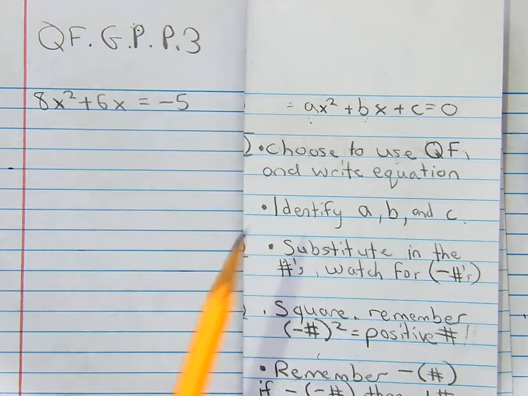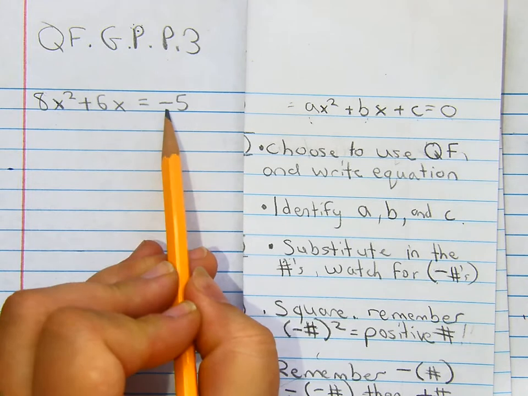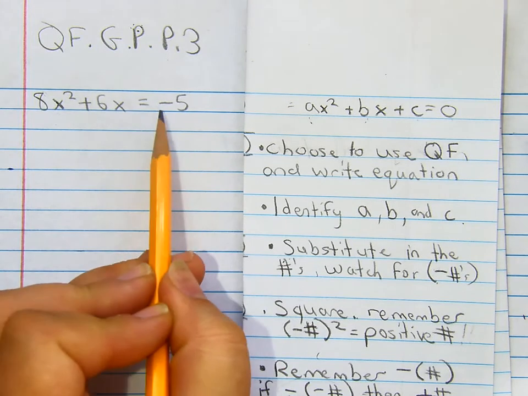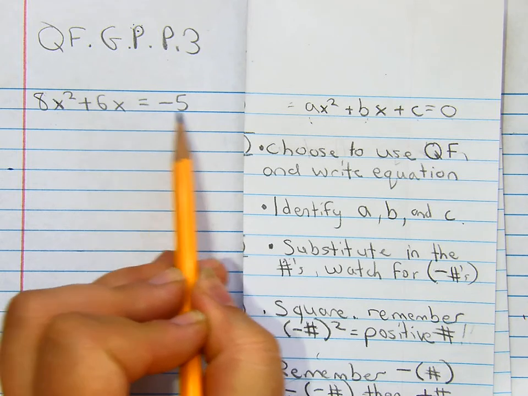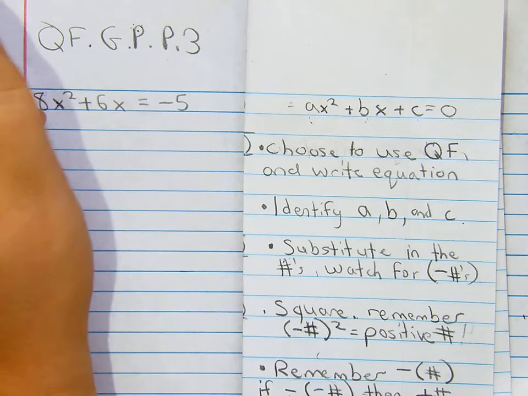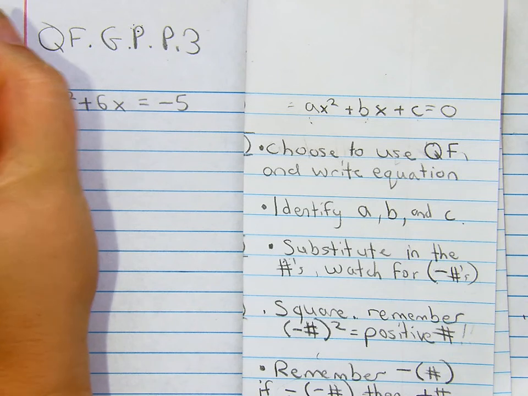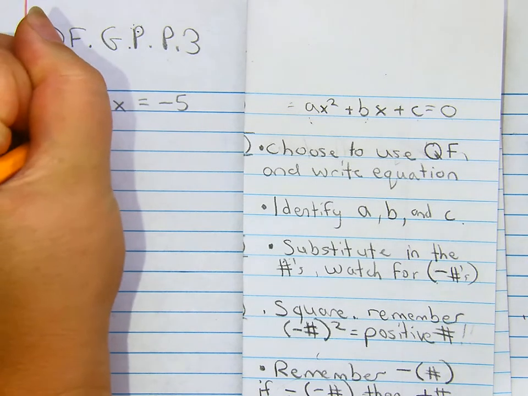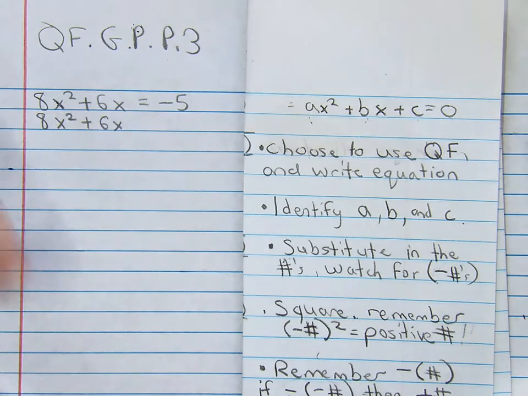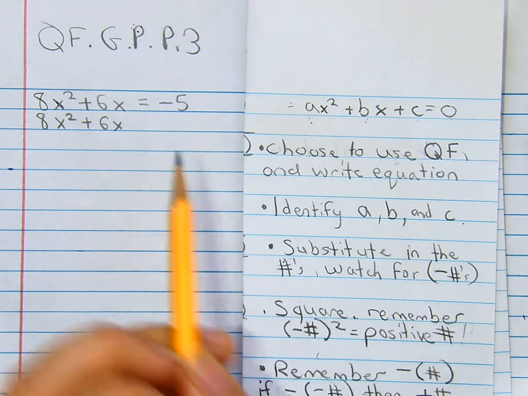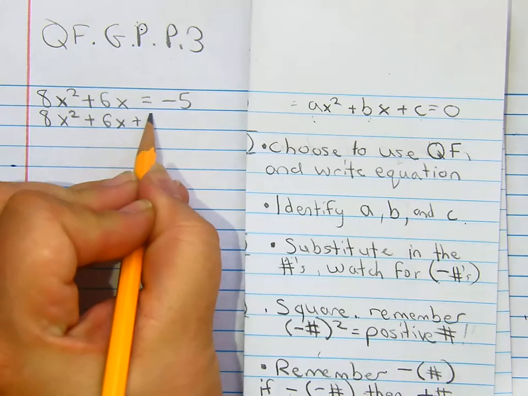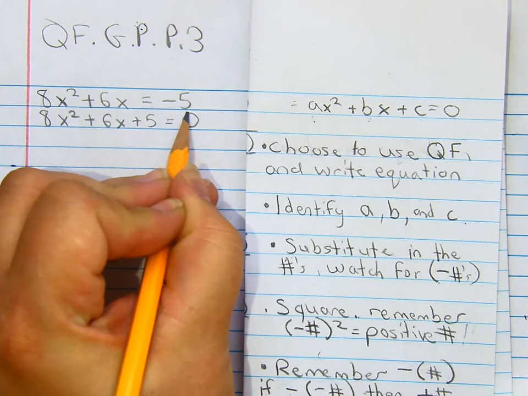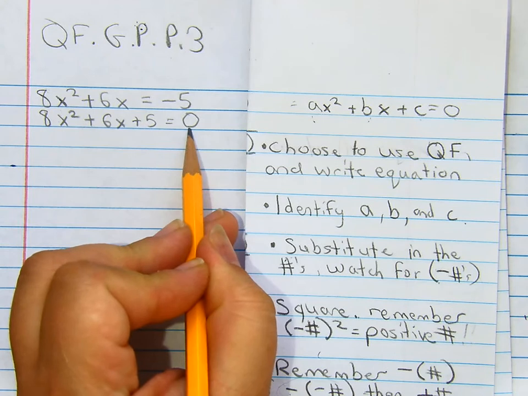So in order to get it into this form, I'm going to use the addition property of equality and add 5 to both sides. So I end up with 8x squared plus 6x plus 5 equals, and now I have my 0 over here.